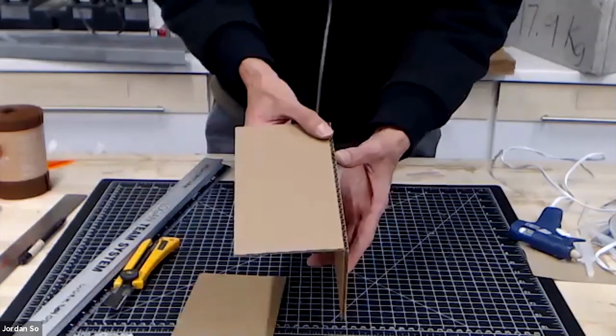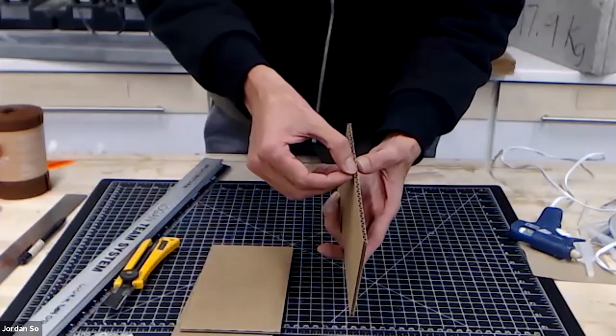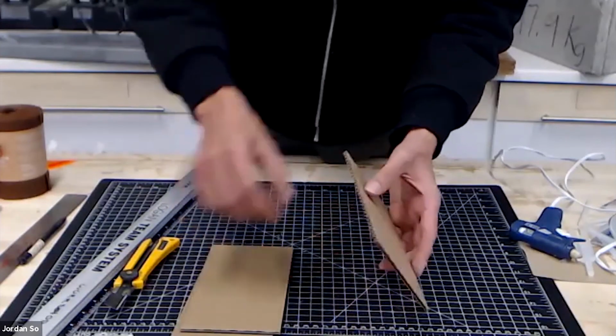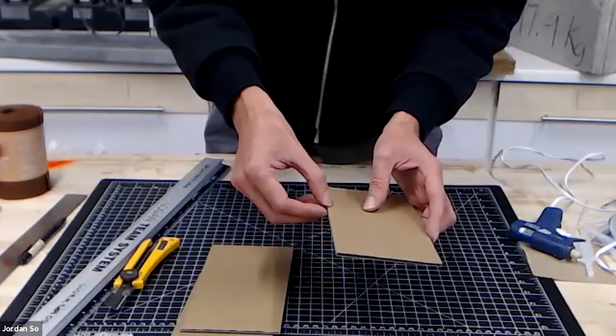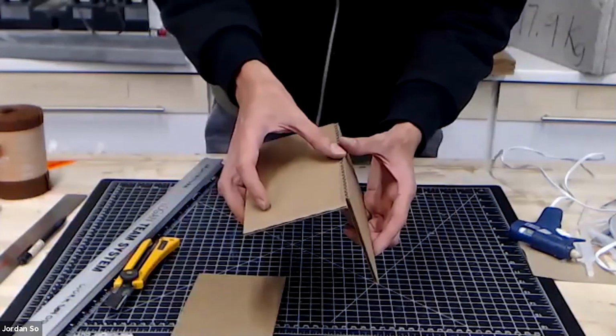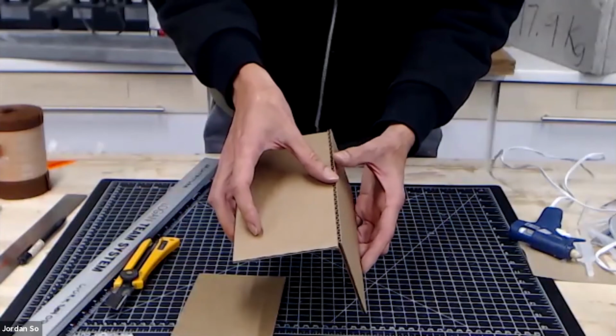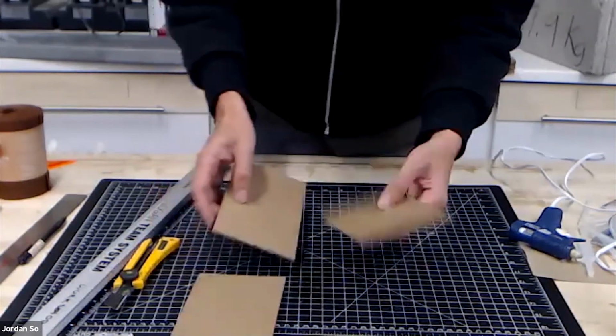So what we're going to try to do is a lap joint, meaning that we're going to try to remove a portion of the material here so that all we're left with is this craft paper on top, and that'll overlap our joint and hide the corrugation. So I'll show you how to do that.